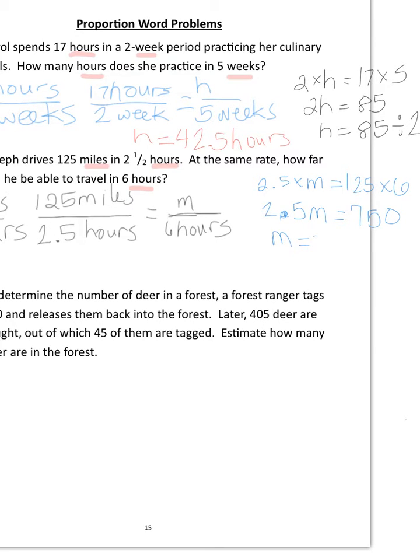M is going to equal 750 divided by 2.5. Now, if you wanted to leave it as 2.5 throughout the whole problem, go for it, but I know y'all don't like fractions, so feel free to convert it to a decimal. And we end up finding out that it is 300 miles.